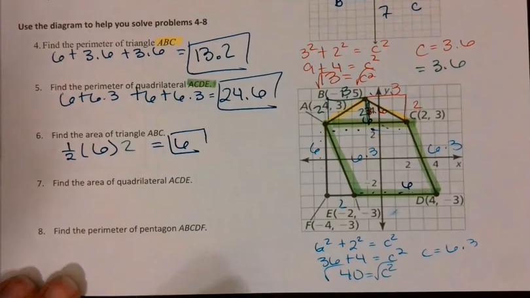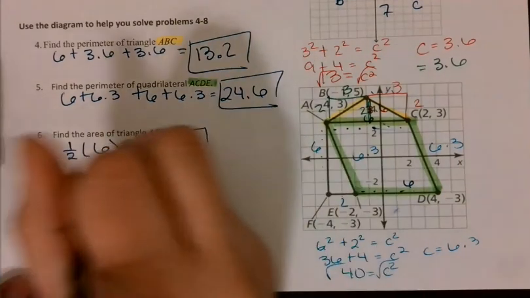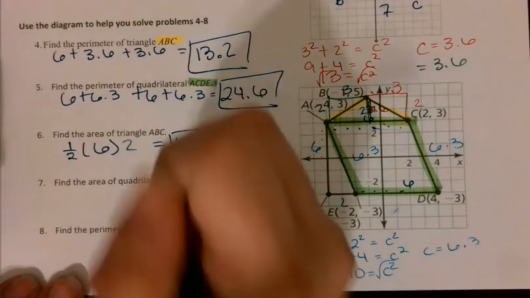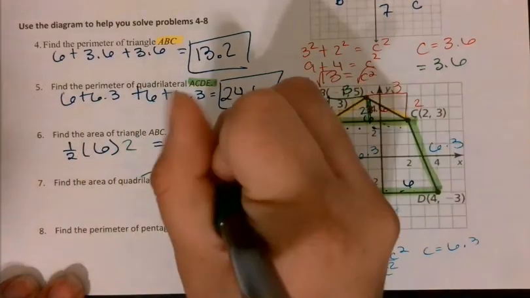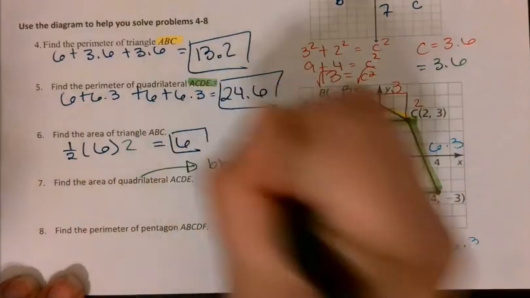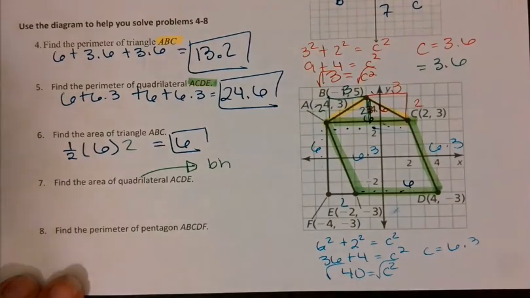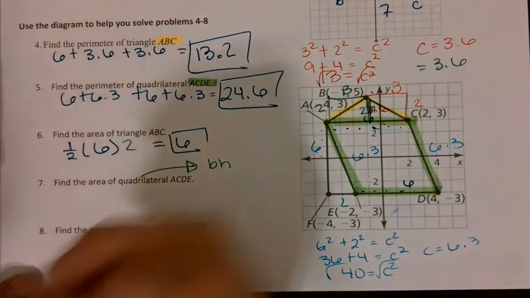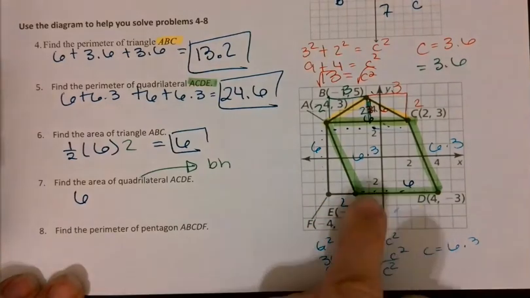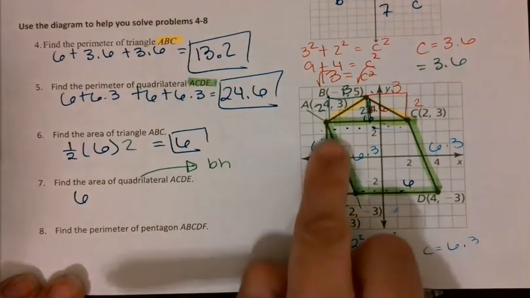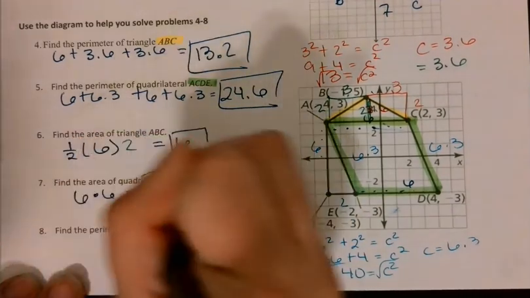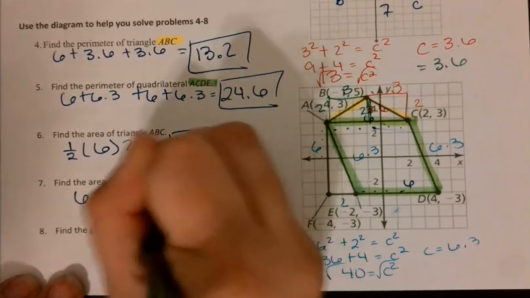The area of a quadrilateral is base times height. So I'll write that in green. I'm going to have 6, which is my base, and my height is also 6. So 6 times 6 gives me 36.